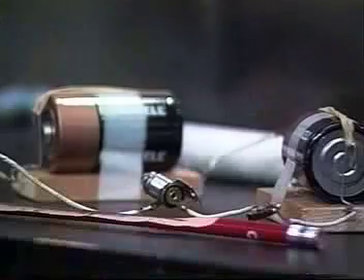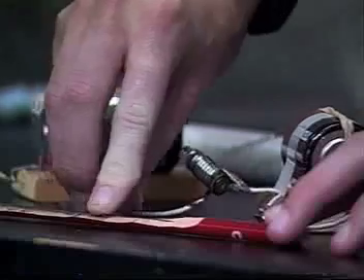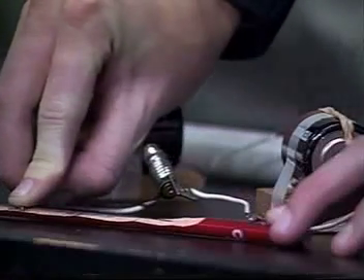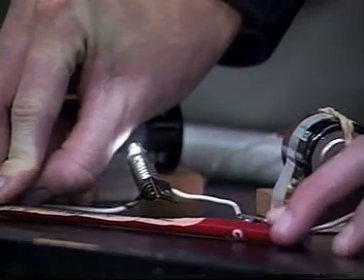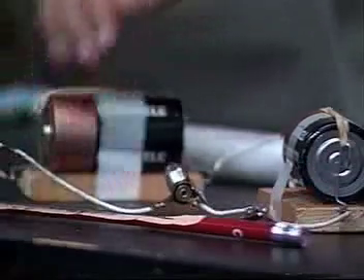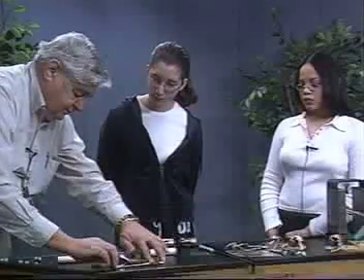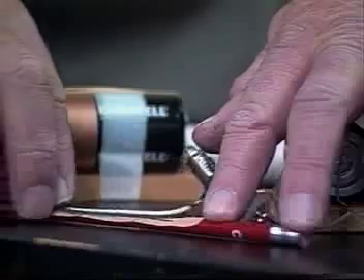Right, you want to try it? Okay. Now don't break my scientific instruments, please. Did it work? Yeah. Right, if you get all the way over, what's going to happen? It's going to burn out.